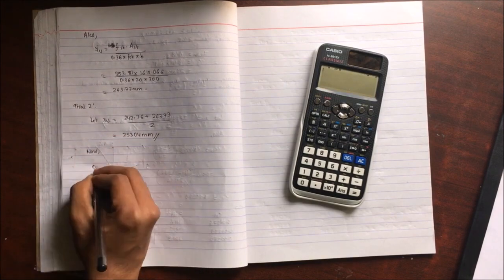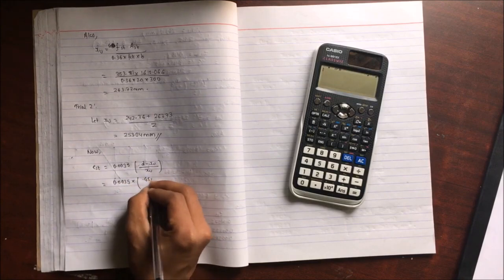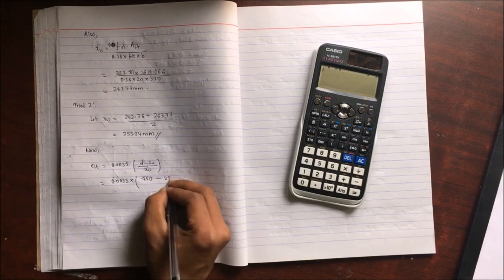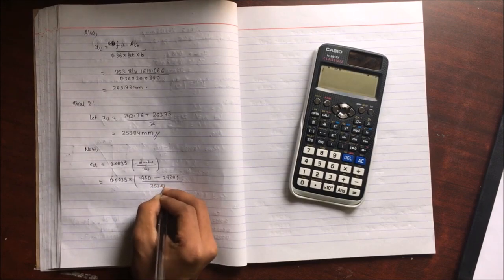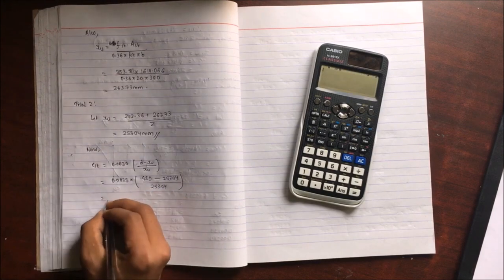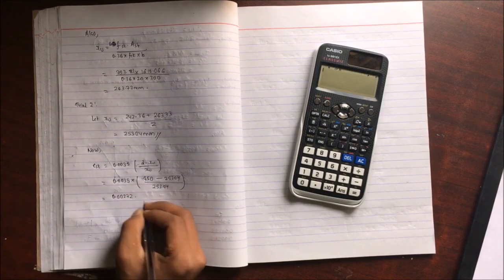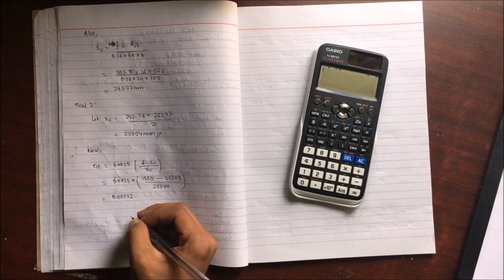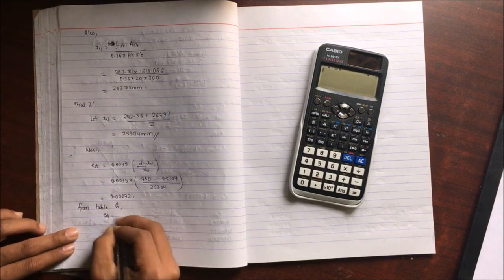ESC is equal to 0.0035 into D minus XU divided by XU. Again substitute the value of D, that is effective depth, which is 450 mm, and XU, which is the assumed value 253.04, so it gives us 0.00272. Now we have to calculate the stress corresponding to 0.00272 using linear interpolation.